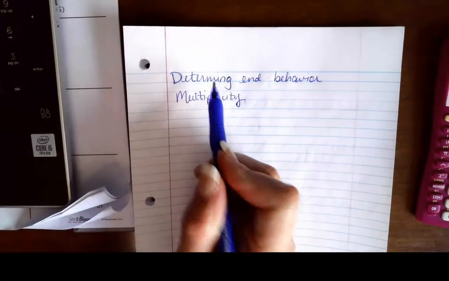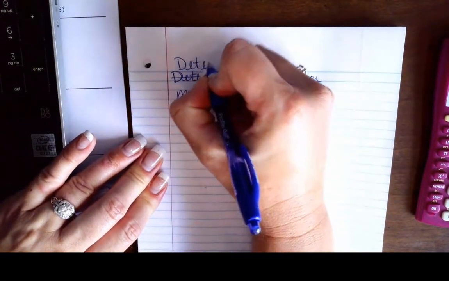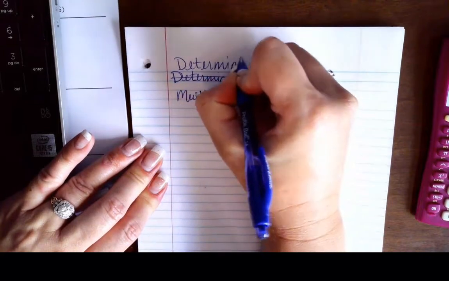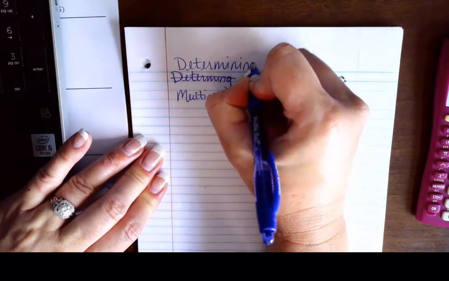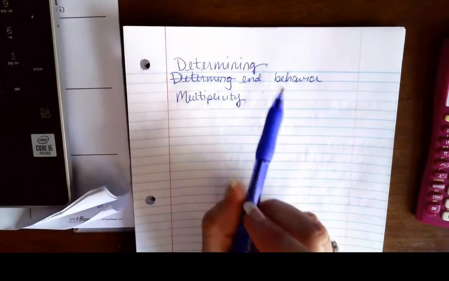I spelled determining wrong. Good heavens to Betsy. Determining. Oh my gosh. Determining. I'm sorry, that's going to crack me up. Determining.